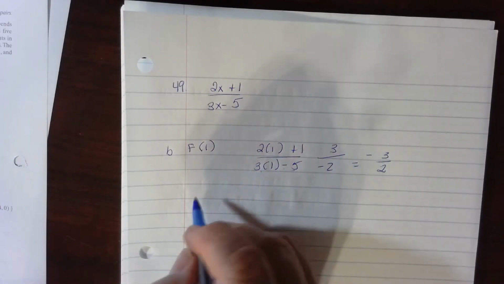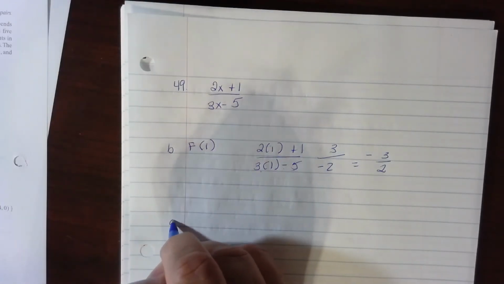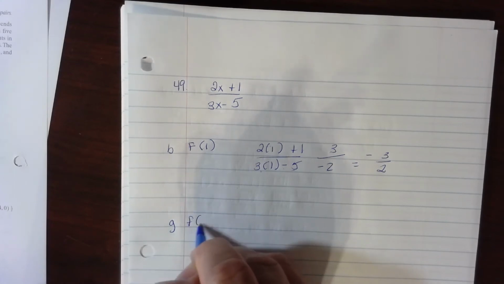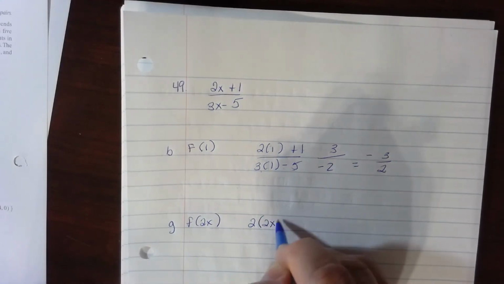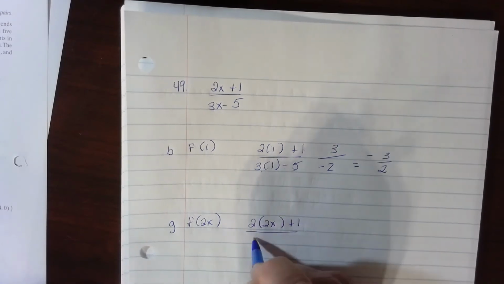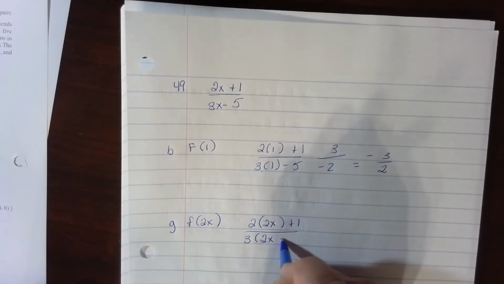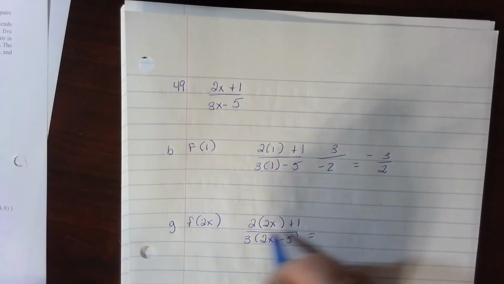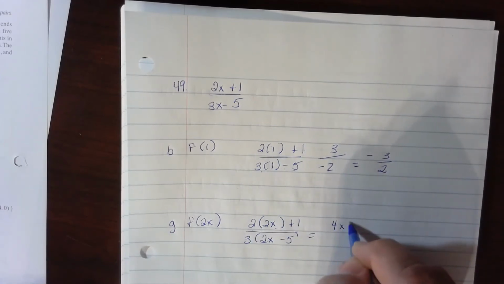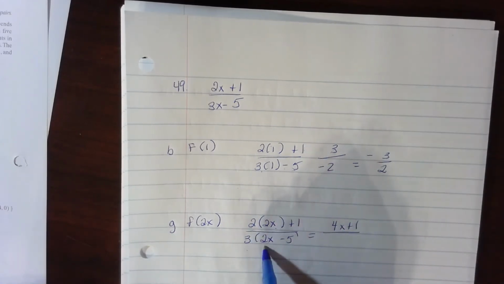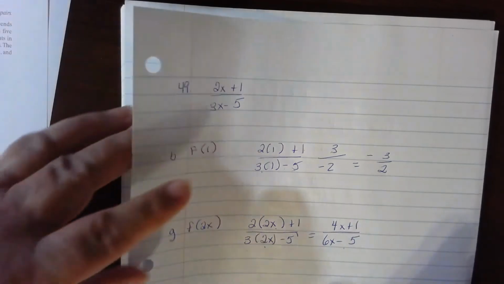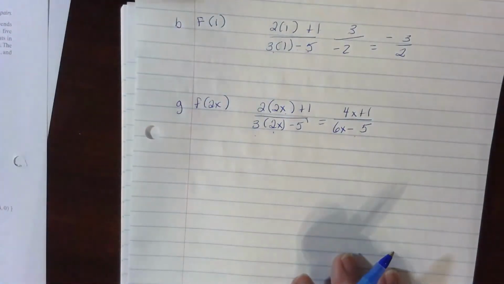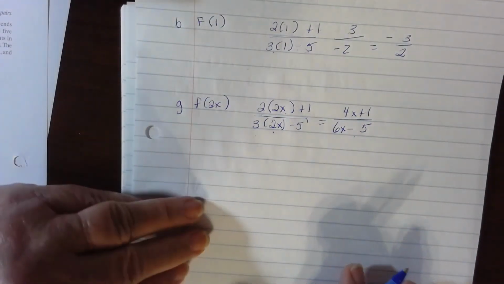Alright, then I want to do part G, which is f of 2x, and again, you just put the 2x in the place of the x. So I get 4x plus 1 over 6x minus 5. And that's all you can do to that. There's no simplifying that can be done. So that's the final answer there.